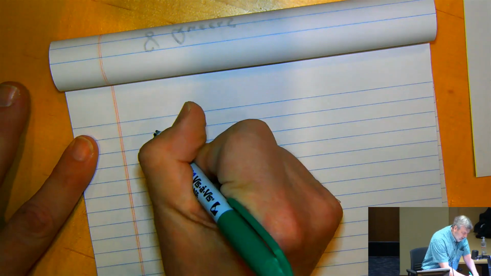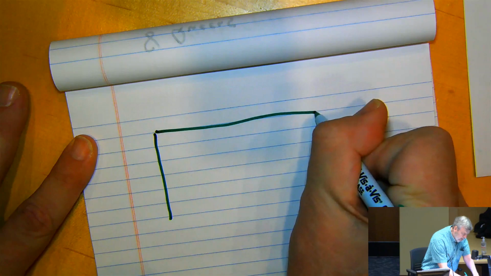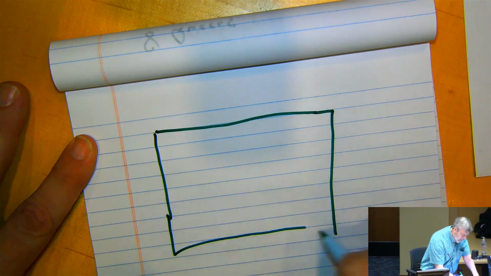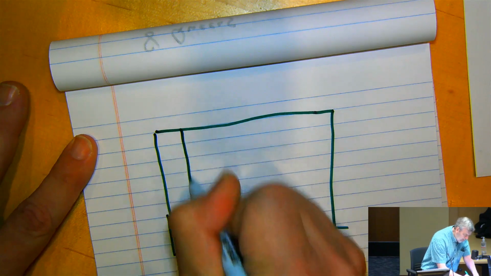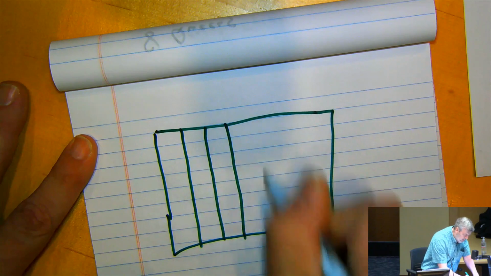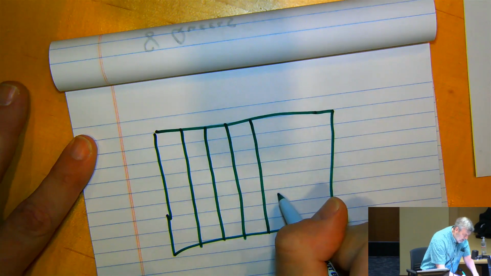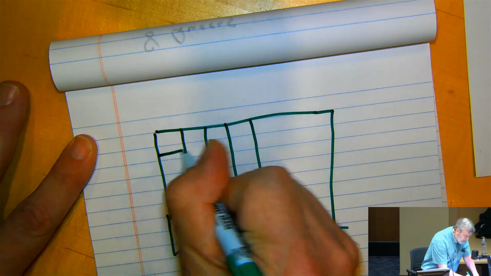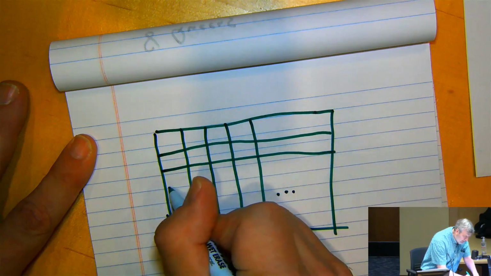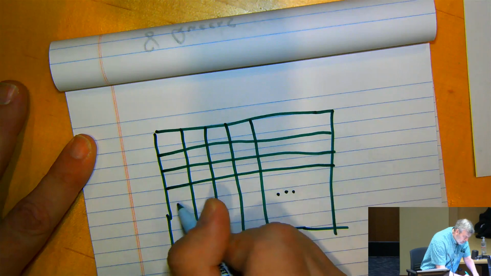So in the more general case, what we would have is a great big board. I'm not going to draw a full 8 by 8 board, but maybe I'll put a few columns and a few rows in here. So there's going to be some different columns here, dot, dot, dot. There's going to be some different rows that are here. So I'm not drawing out the complete chessboard here.